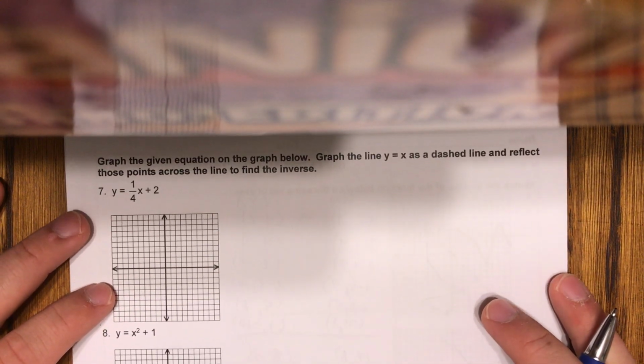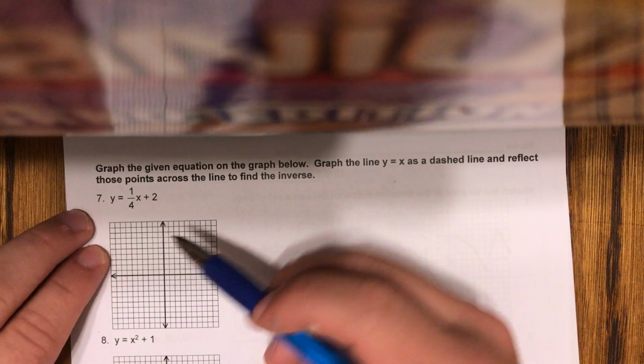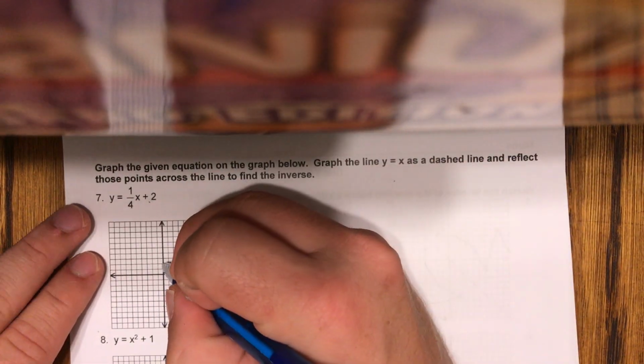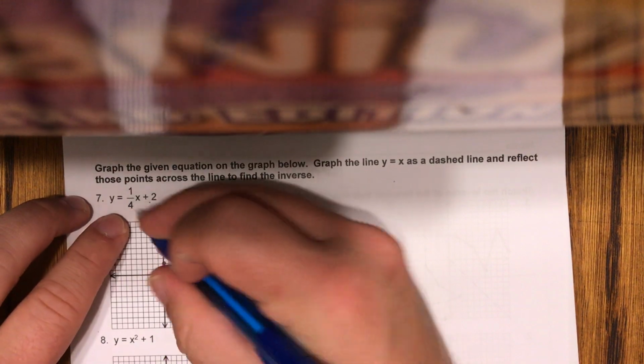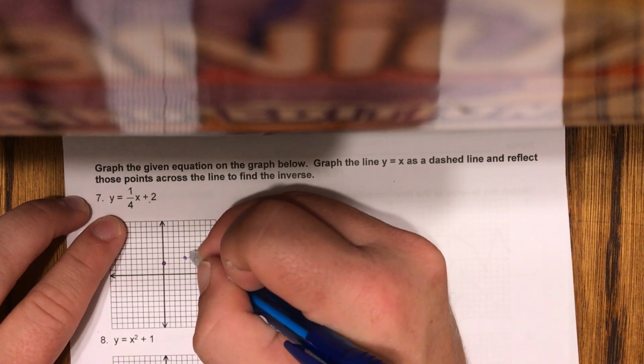All right, so we're going to graph the equation that's given. We'll graph the line y equals x, and then we'll reflect it across the line. So on the first one, it's linear. You could use your calculator if you want to. I'm going to use my slope and my y-intercept. My y-intercept is 2, and my slope is 1/4. So I'm going to go up 1 and over 4. Up 1 and over 4.